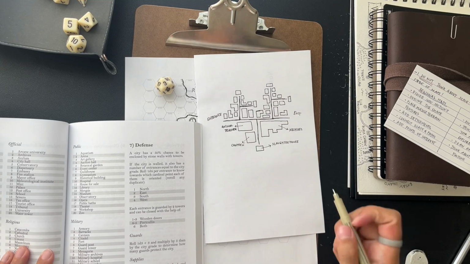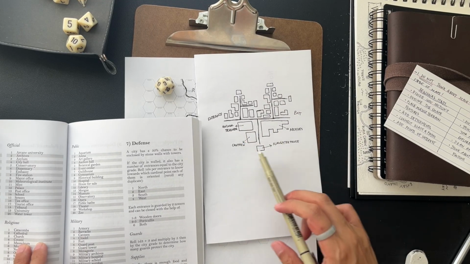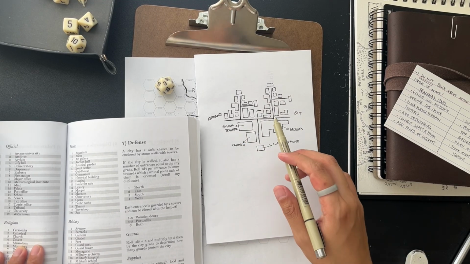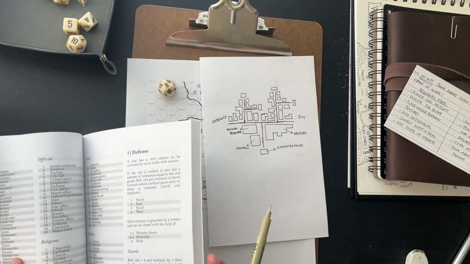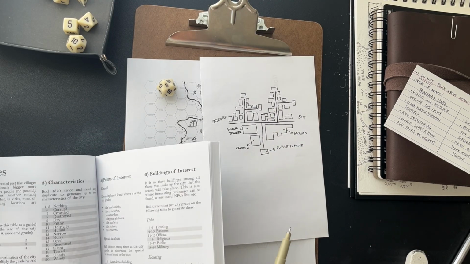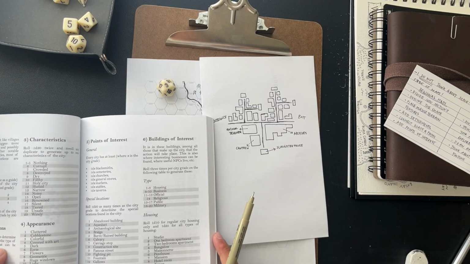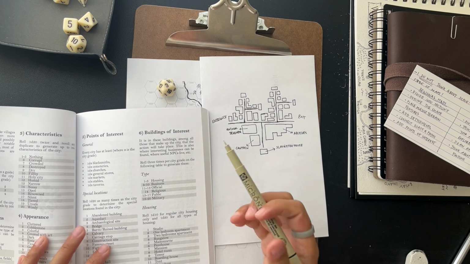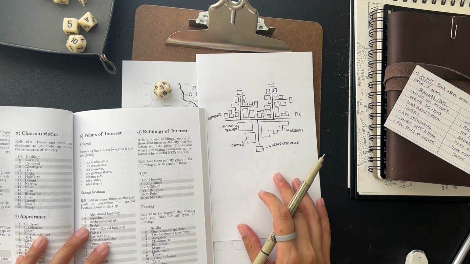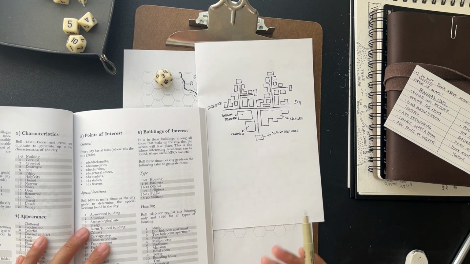Okay, so yeah, we have our big buildings over on this side, and now we can focus on these little buildings over here. We don't have to do every single building, but for sure there's definitely going to be housing.